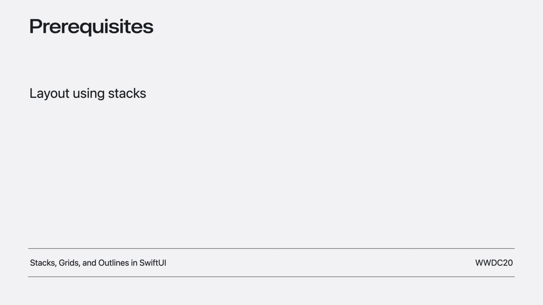I think it's a good time for a refresh and dive into lazy stacks and scrolling. I'll explain how they work, what you can do with them, and what you may want to avoid. Afterwards, you'll have a better understanding of the internals of lazy stacks that you'll be able to apply to lazy stacks in your own apps. This video will assume basic familiarity with SwiftUI layout using stacks. If you're new to SwiftUI, I recommend stacks, grids, and outlines in SwiftUI.